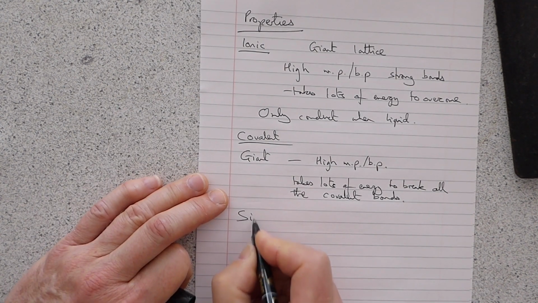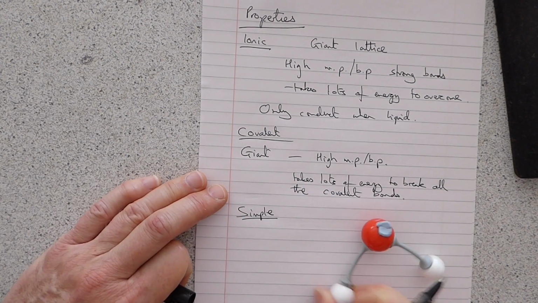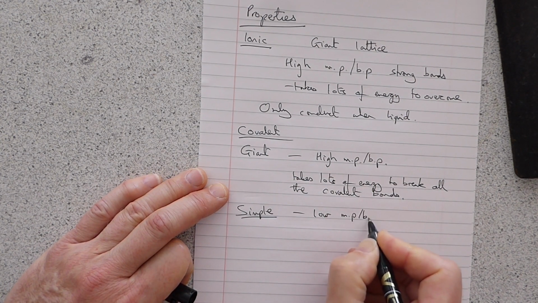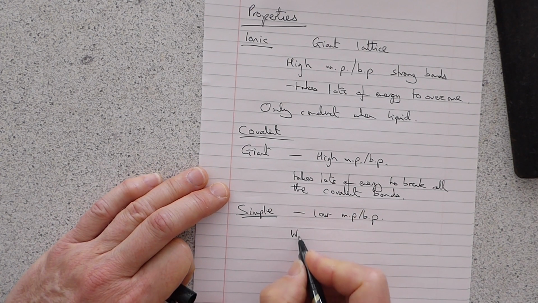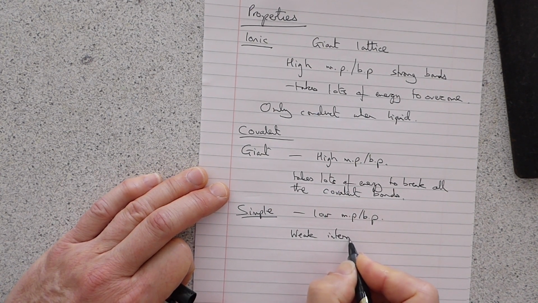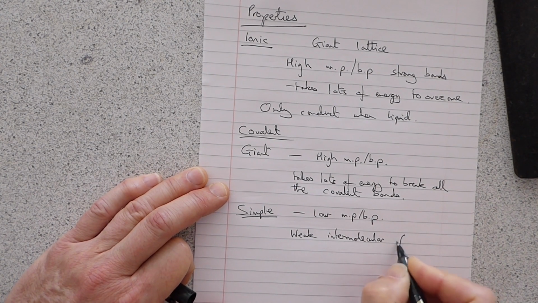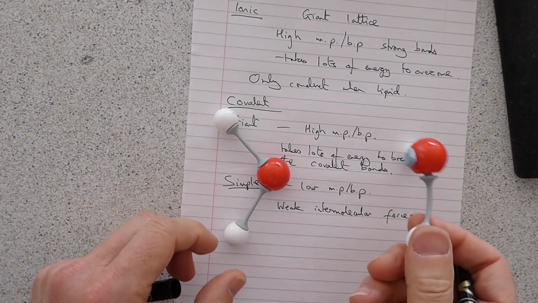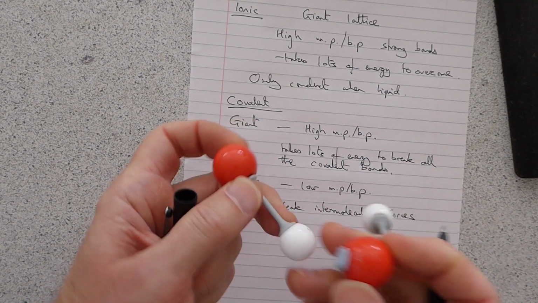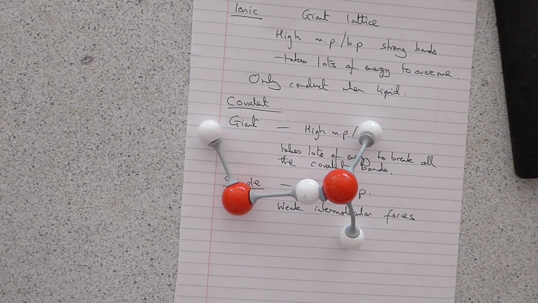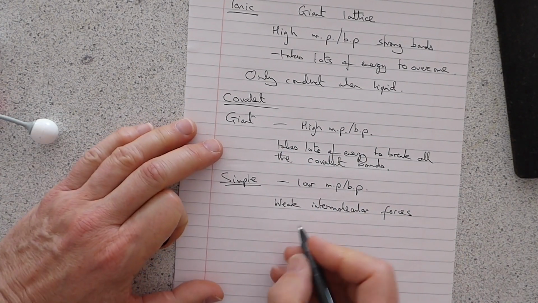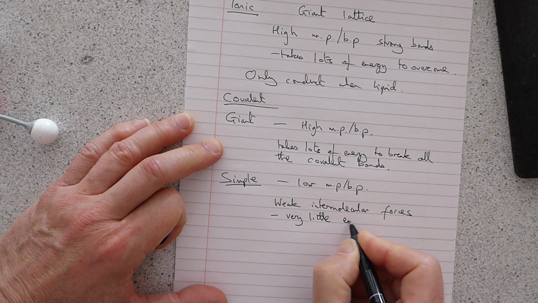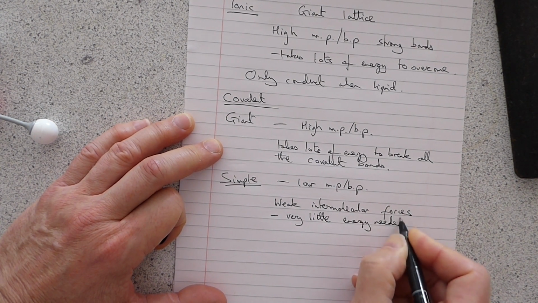And then we've got simple covalent. We're talking about things like water, low melting point, boiling point. Why? Because they've got weak intermolecular forces. We do much more at A-level about the nature of what are these intermolecular forces, because it's not obvious why there should be anything between one molecule and another. When I put that bit of blue tack there, why anything at all? But we do that at A-level. And because they have weak intermolecular forces, very little energy needed to overcome them.